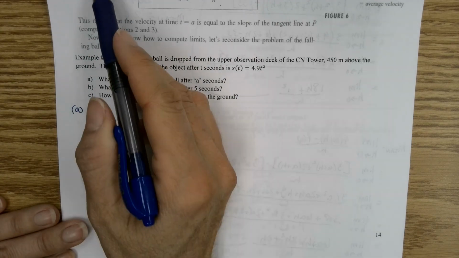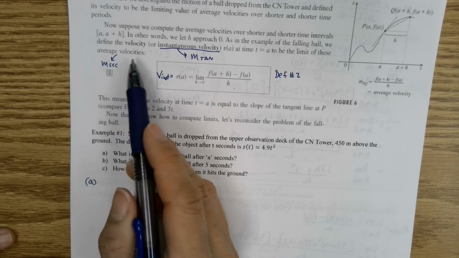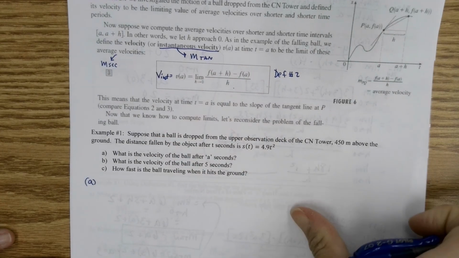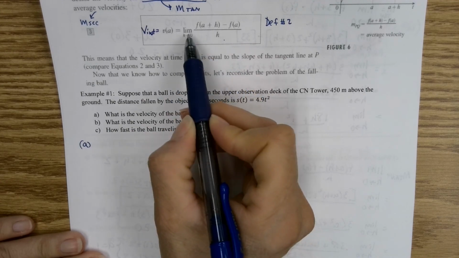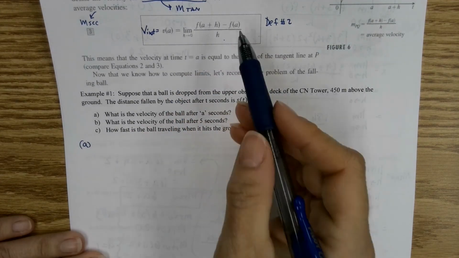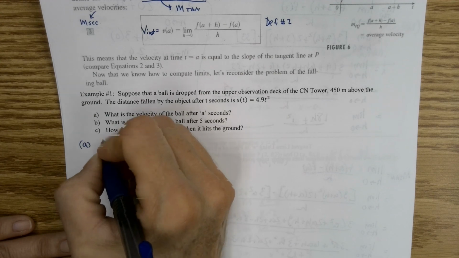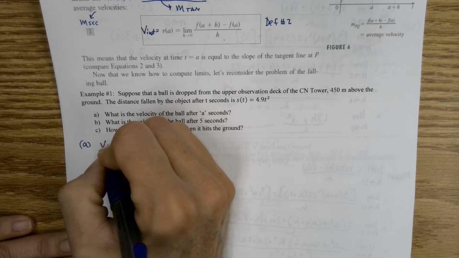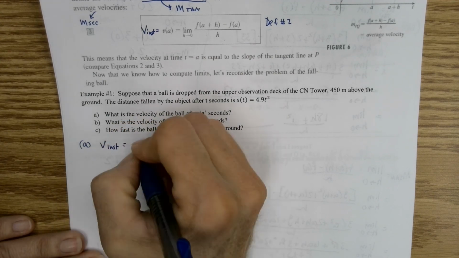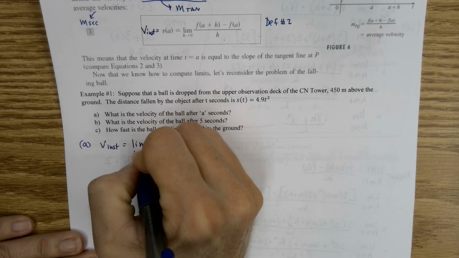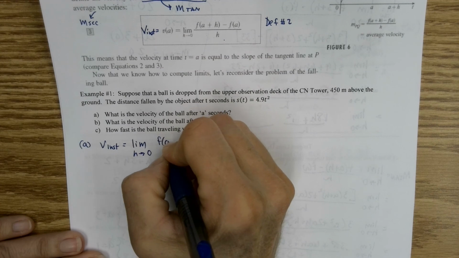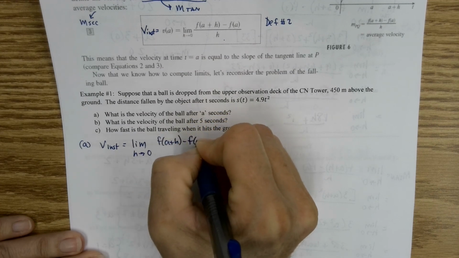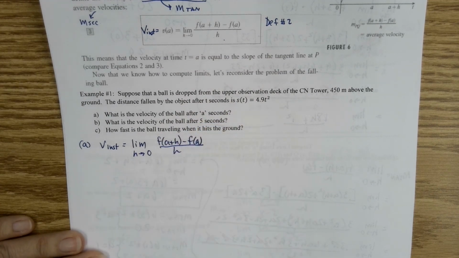If they want an average velocity, they would have to call it an average velocity, which would be the slope of a secant line. So I want to use the limit of f of a plus h minus f of a all over h. So we're going to set up my instantaneous velocity, which is going to be the limit as h approaches 0 of f of a plus h minus f of a all over h.